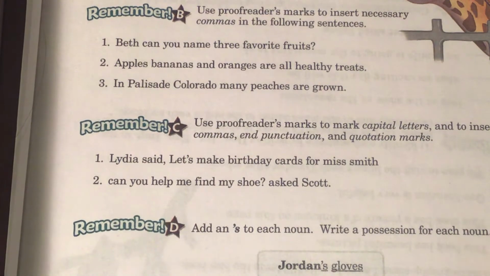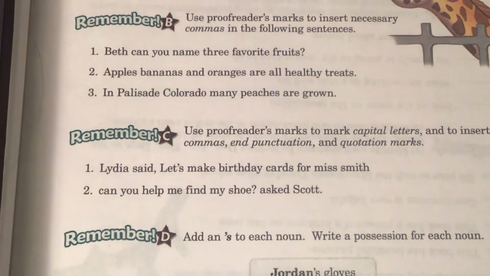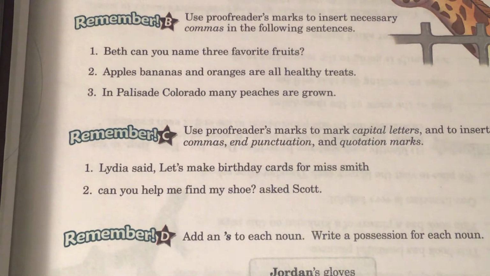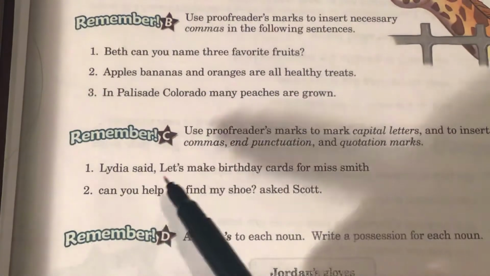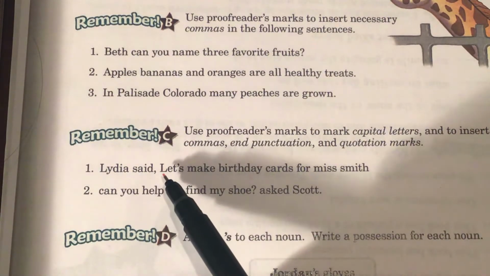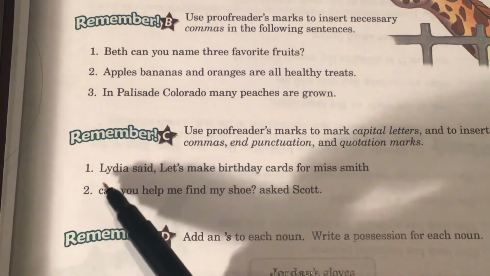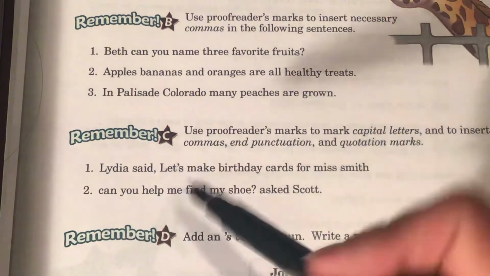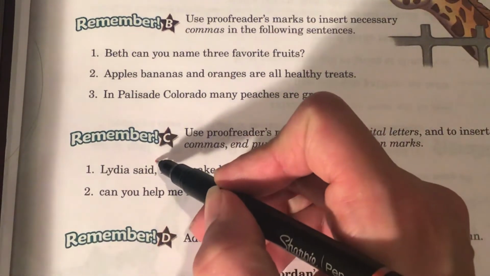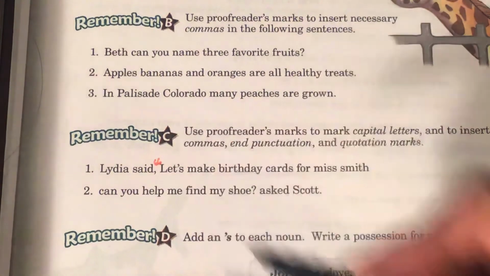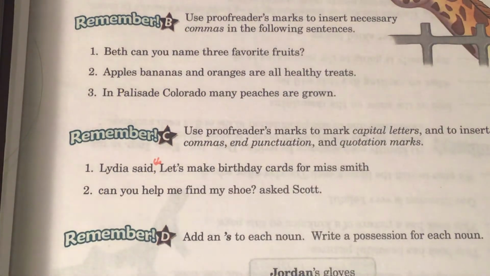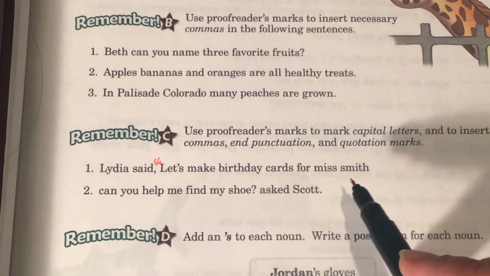Remember, this one's a little bit trickier. It's been a while since we've done direct quotations. Each of them has a direct quotation. In number 1, they went ahead and did the capitalization of the first word. But notice it says, Lydia said, comma. We talked about that's our indicator that we need to put those beginning quotation marks there. Remember, they kind of look like little 66s. And it says, let's make birthday cards for Miss Smith.